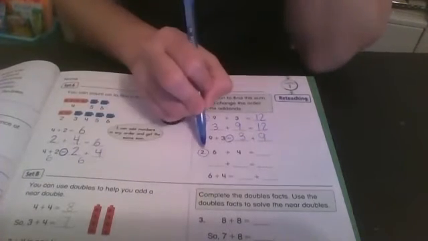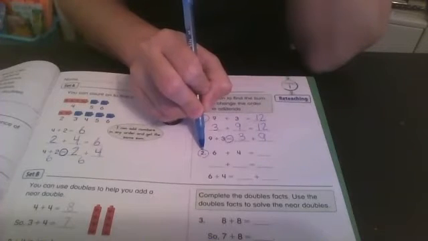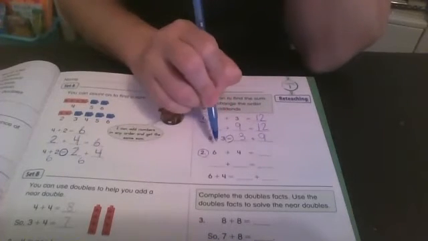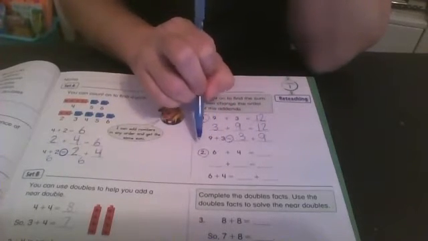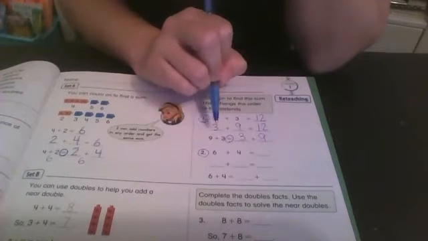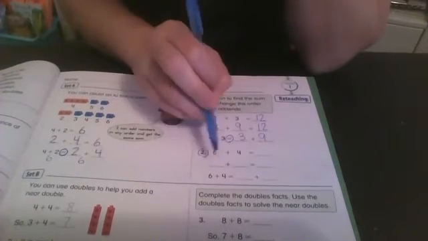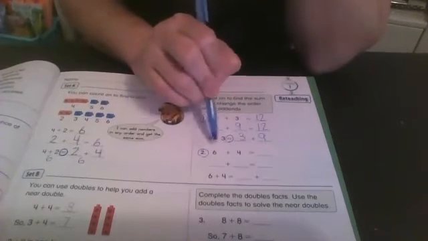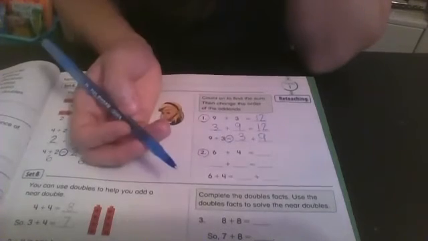Okay, so we're going to go ahead then and look at number 2. And hopefully you had a minute to complete your work. And now you're just going to see if your work matches my work that I'm going to do here. And if anything doesn't match, then you can go ahead and just erase and revise.